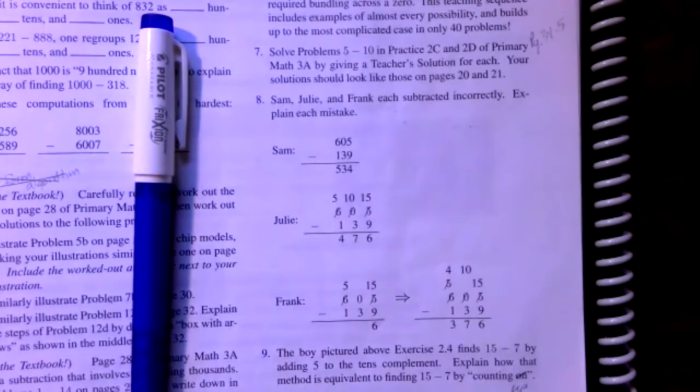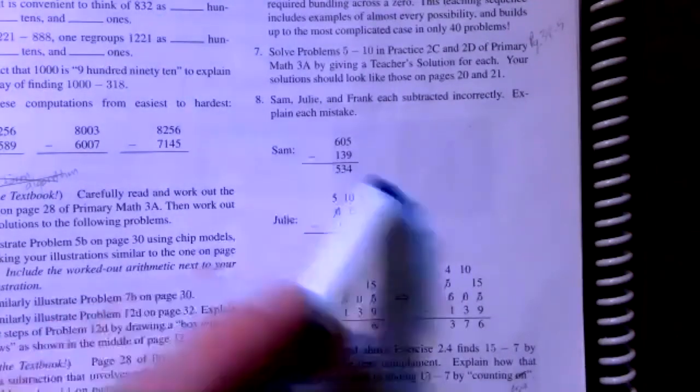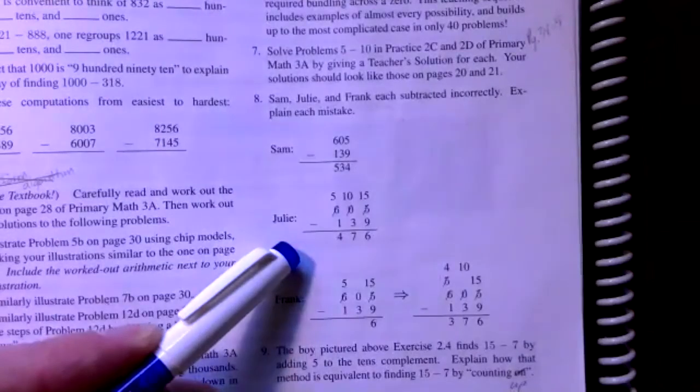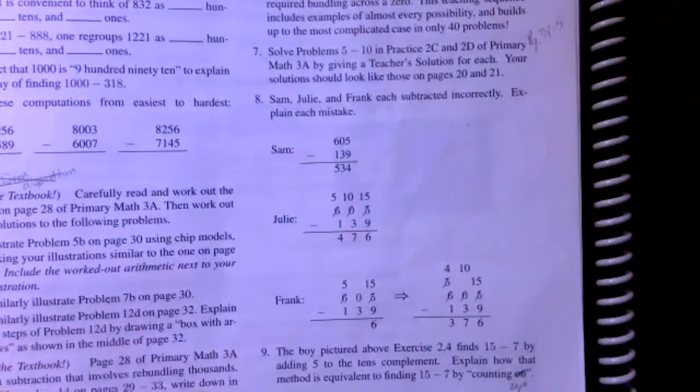The thing you need to do is you need to be able to help the student understand why what they did is a mistake and how they can fix it. Okay, so let's say we have this middle problem right here, okay? What's going wrong with what Julie did?